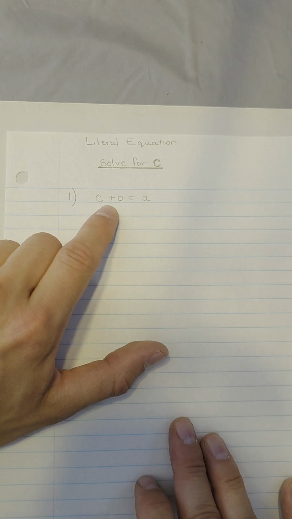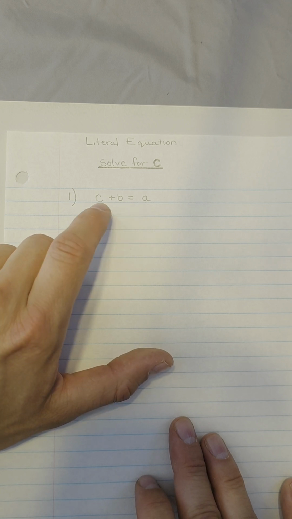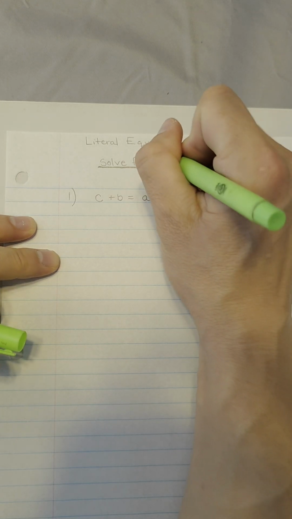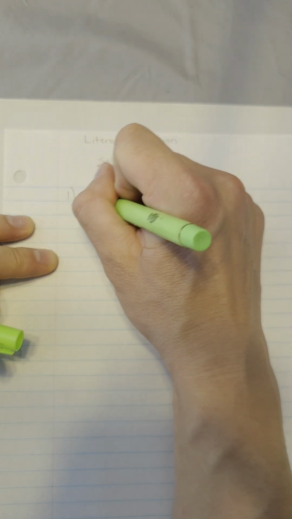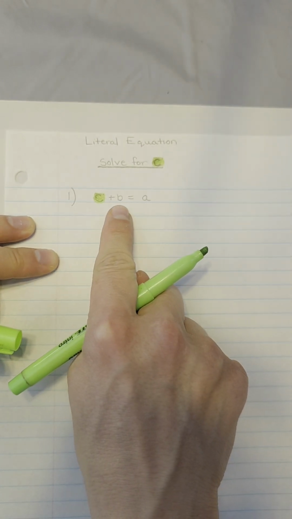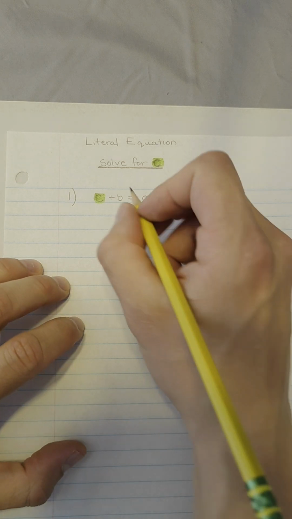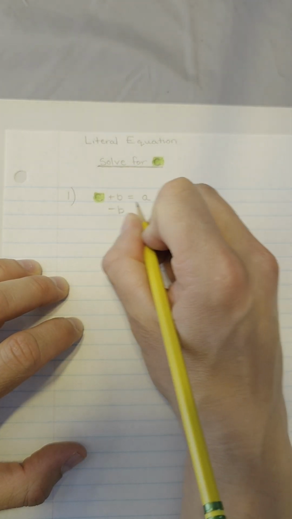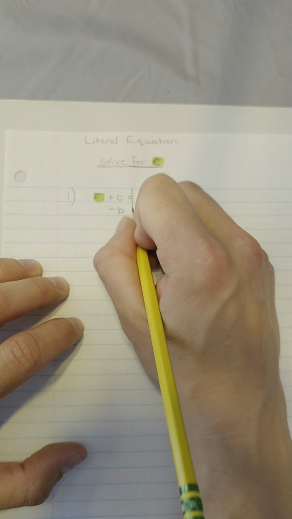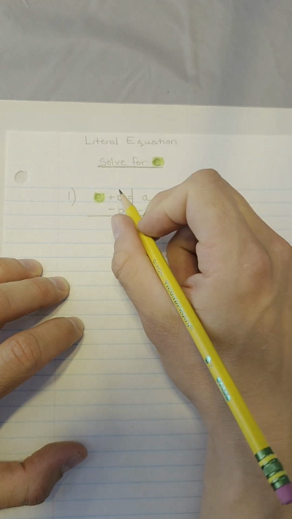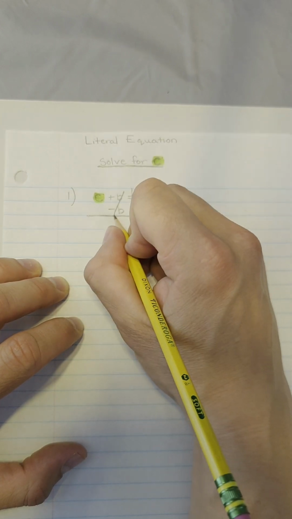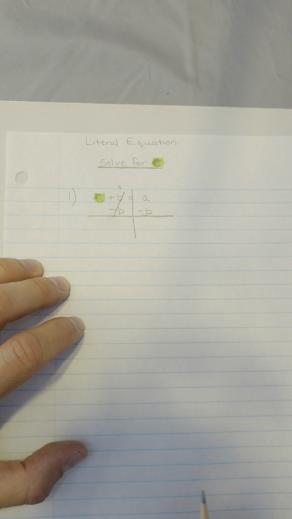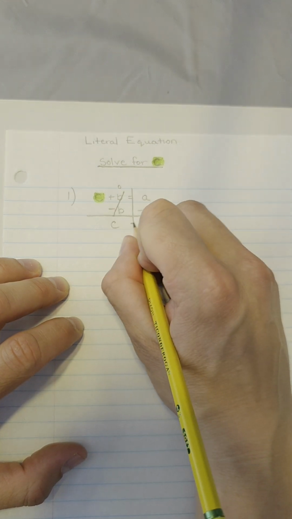We have C plus B equals A. We want to solve for C. So we're going to go ahead and highlight C, solving for C. Well, there's this plus B right there. Well, let's get rid of that plus B. The opposite of a plus B is a negative B. So we're going to go ahead and subtract B to both sides. Well, a positive B and a negative B are opposites, so they cancel each other out. That's a 0. We're left with C on this side is equal to.